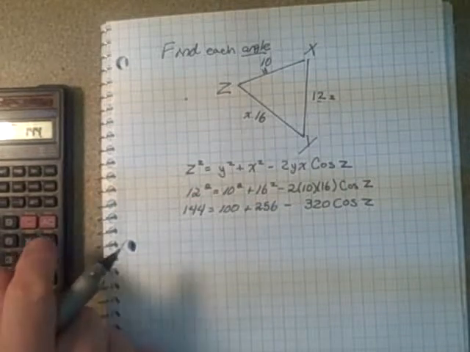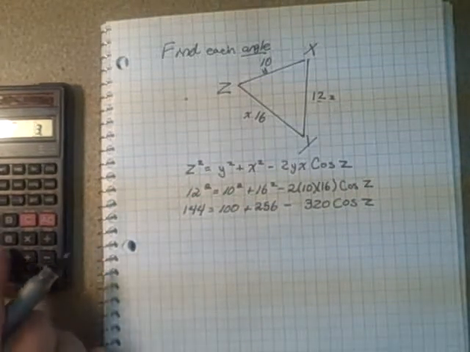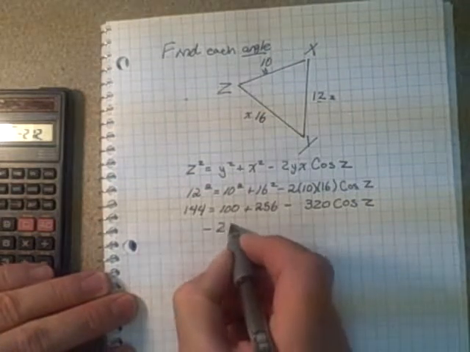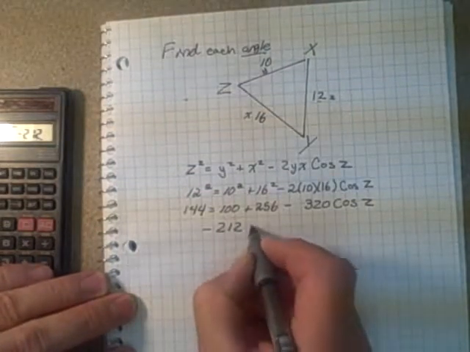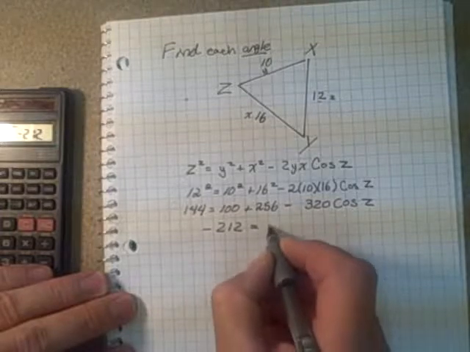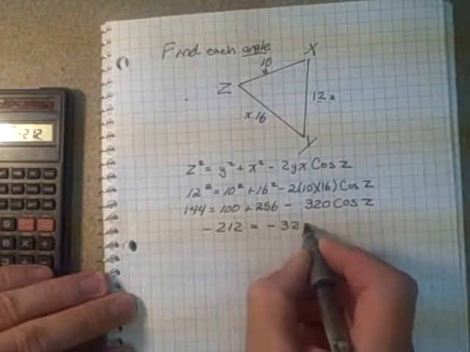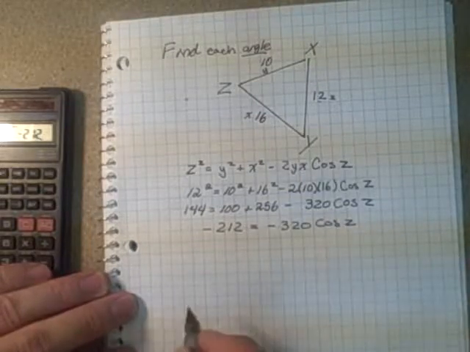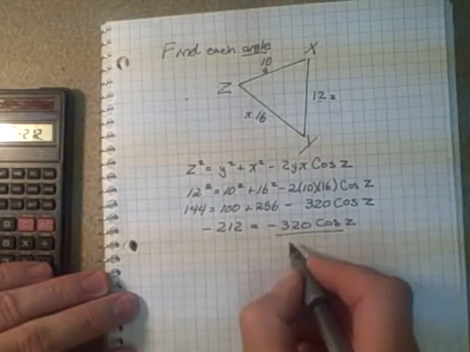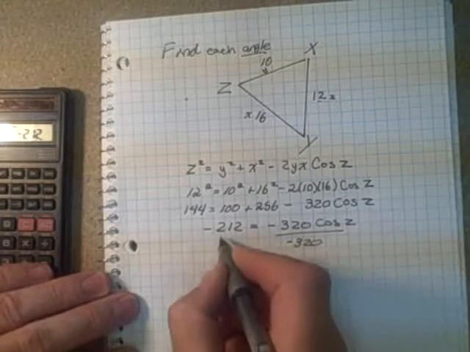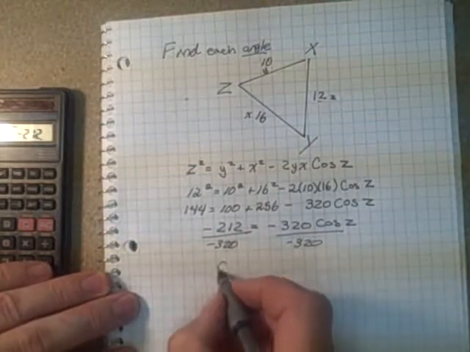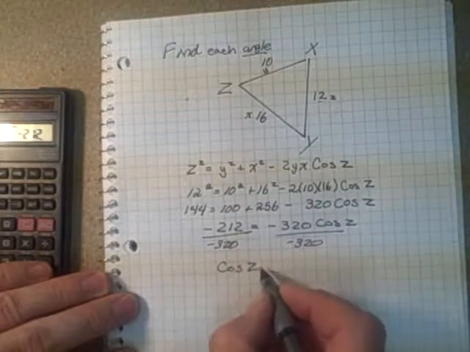So 144 subtract 356 equals negative 212 equals negative 320 cos z. Divide each side by negative 320. So cos z gives you a decimal number.